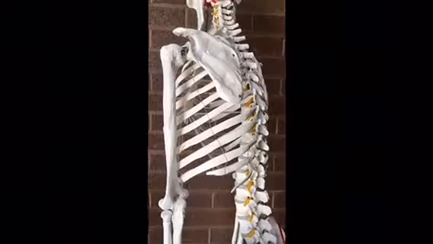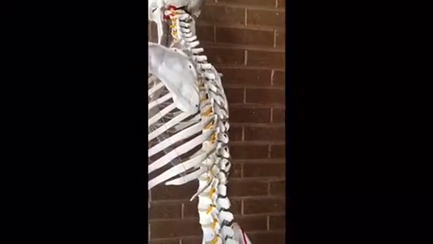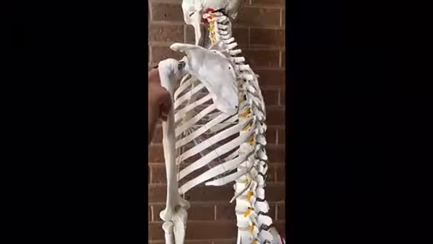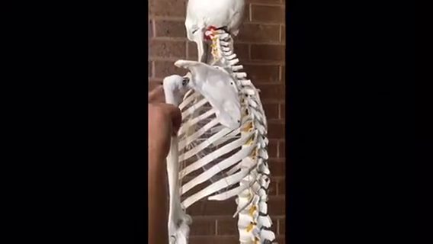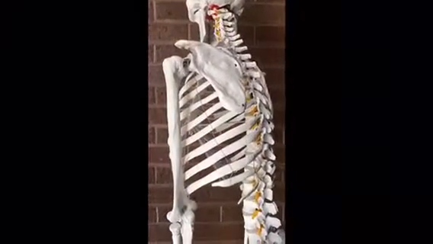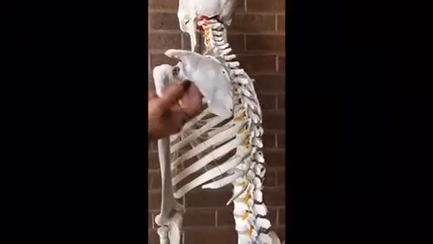The I is the infraspinatus, which is right over here, and it inserts at the greater tubercle of the humerus. Its origin is the infraspinous fossa of the scapula, and it rotates the arm laterally.